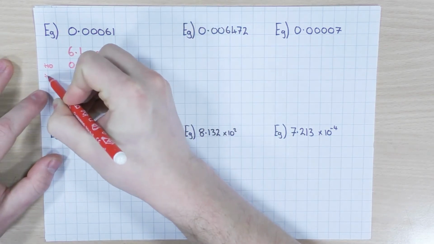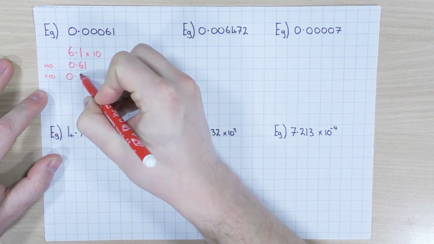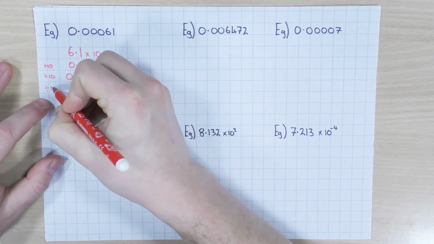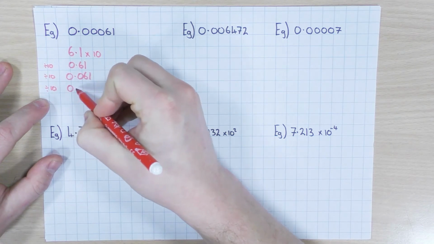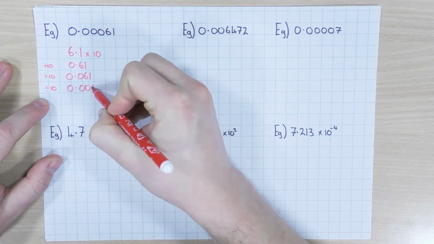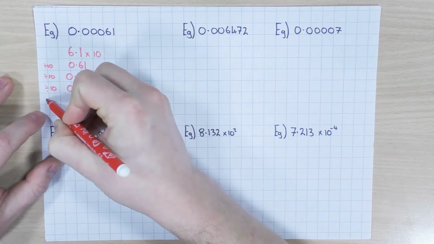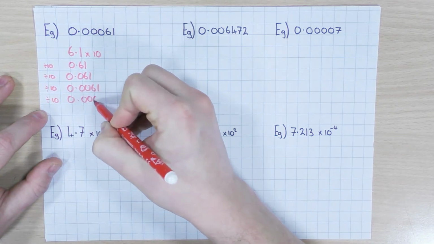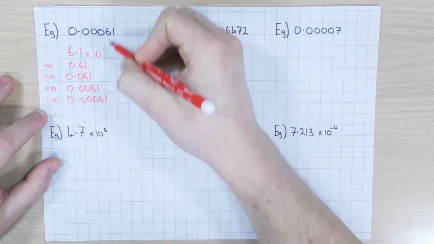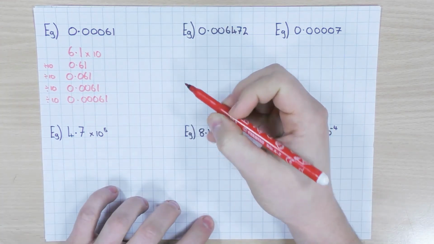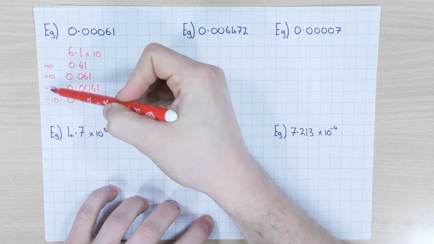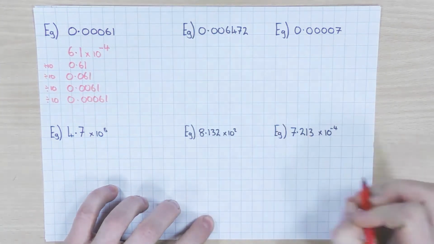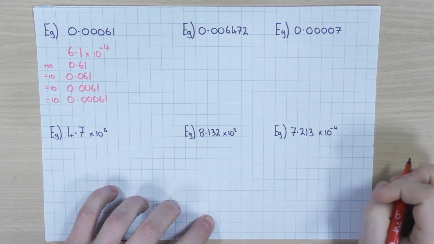Let's go again. 0.061. Again, not the same. Let's divide by 10 again. 0.0061. Nearly there. One more time should do it. There we go, they're now exactly the same. So how many times have I divided by 10? 1, 2, 3, 4. And because it was dividing, it's a minus 4. So there we go, that is now in standard form.